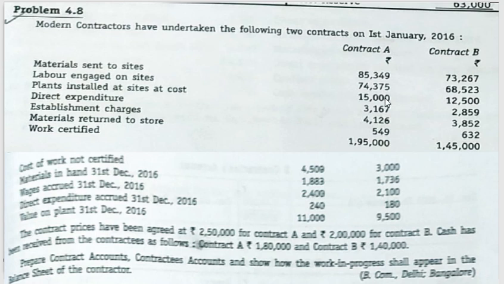When the opening is 27,500, we look into the closing balance of the asset for both contracts, which is 11,000 plus 9,500, which will give you 20,500. So from 27,500 it has been reduced to 20,500.